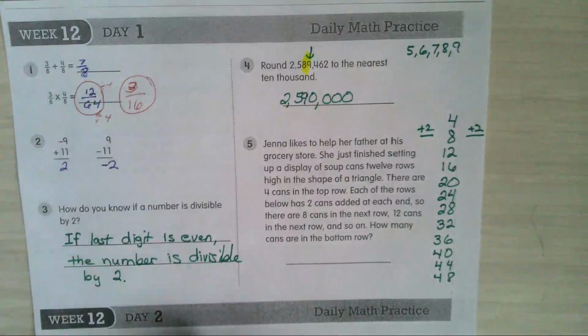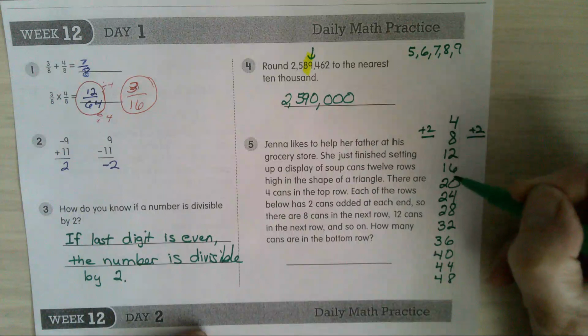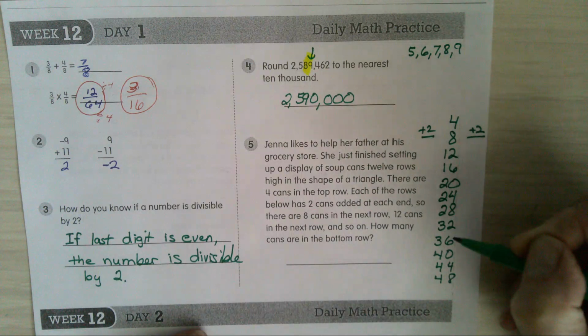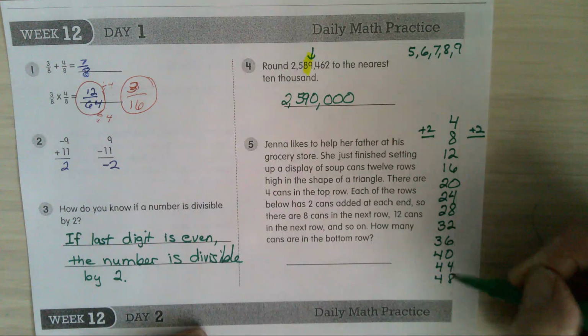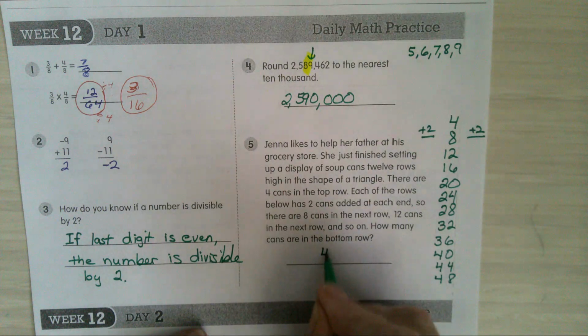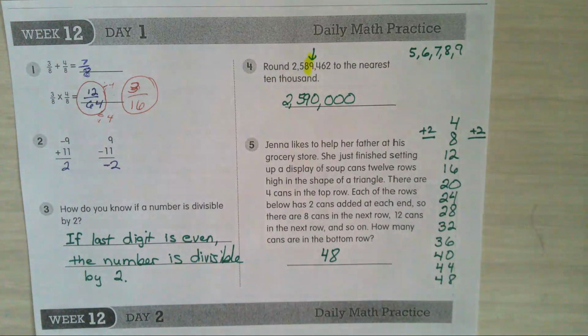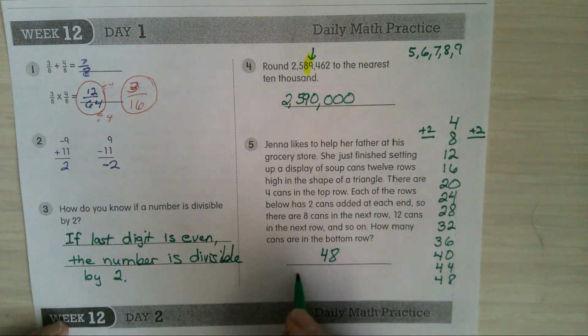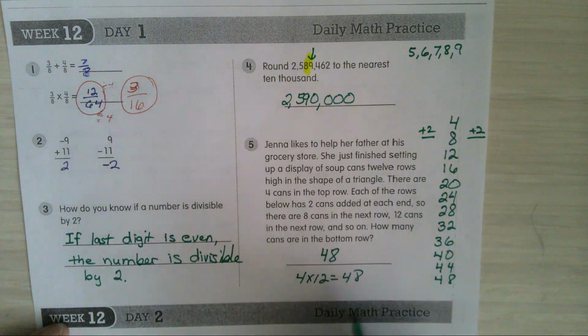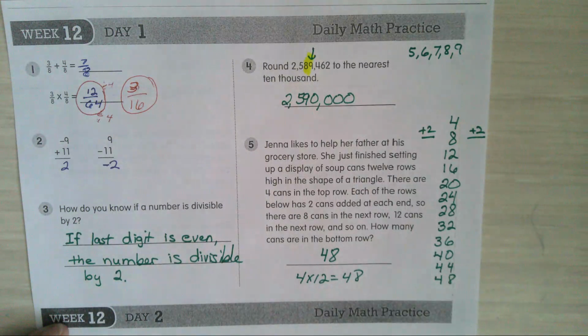Okay, so 1, 2, 3, 4, 5, 6, 7, 8, 9, 10, 11, 12. There are 48. Now, can anyone see a pattern that we could have used here instead of writing it down 12 times? We ended up taking 4 times what? 4 times 12 would give you the answer too. 4 times 12 gives you 48, or you could have listed them all.